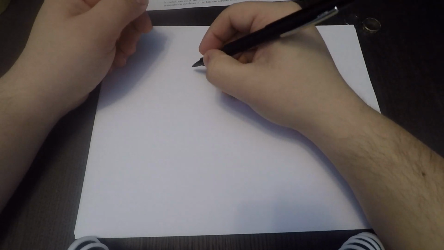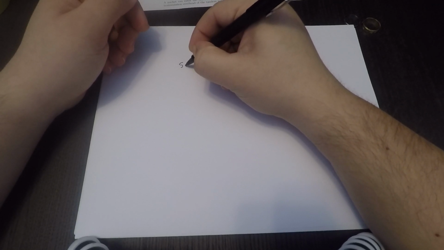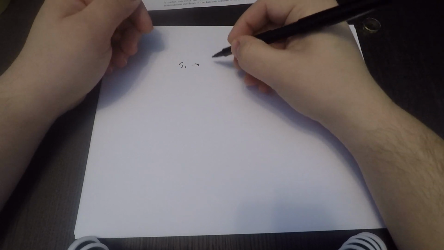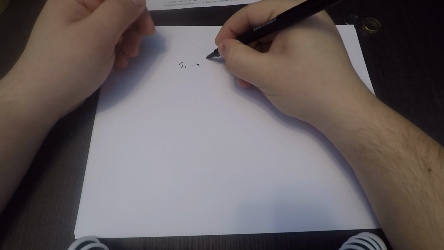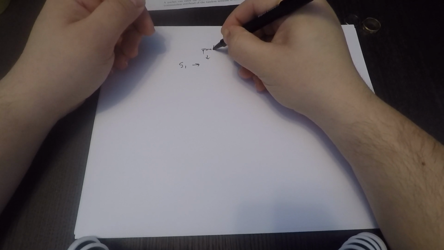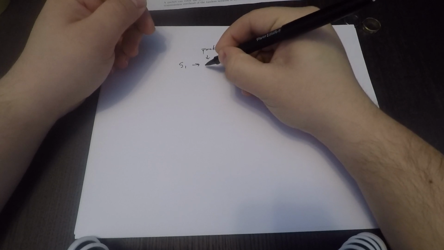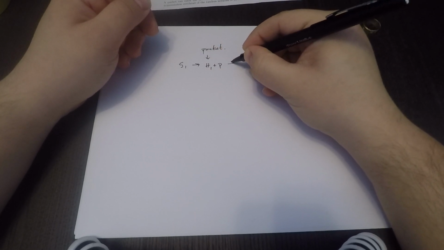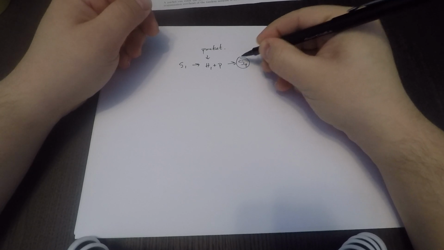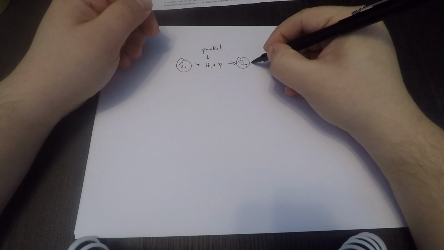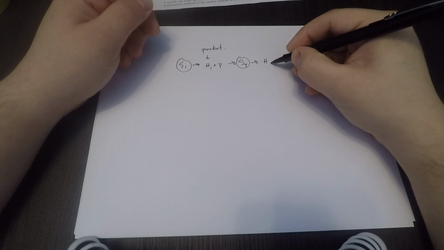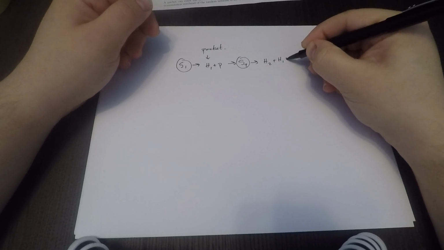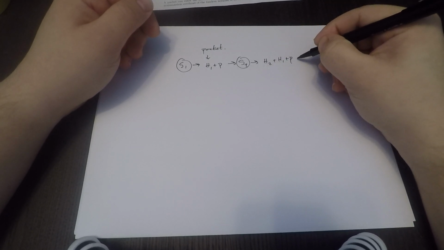So let's take a look at it like this. Let's look at what happens at S1. The packet that comes out of S1, so this is the packet, will be H1 plus P. And that will go into S2. And what comes out of here is going to be H2 plus H1 plus P. And so on, right?